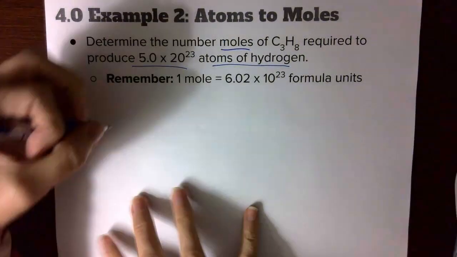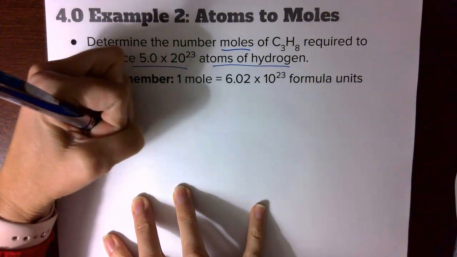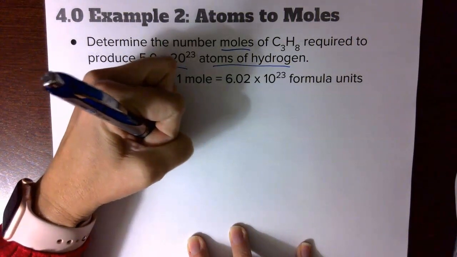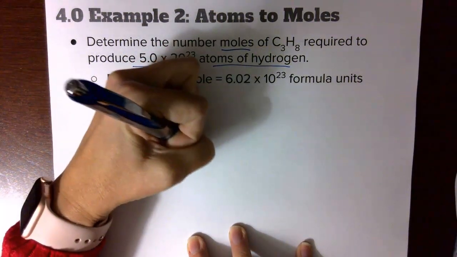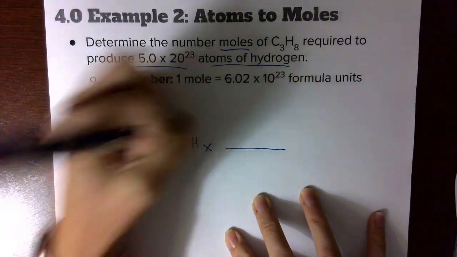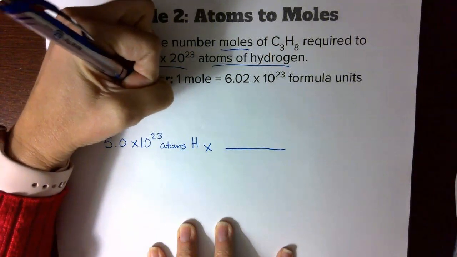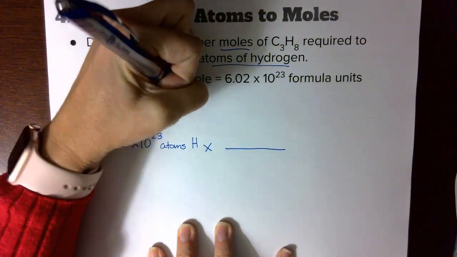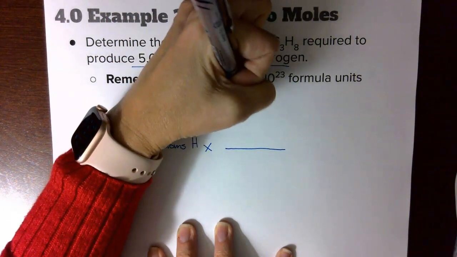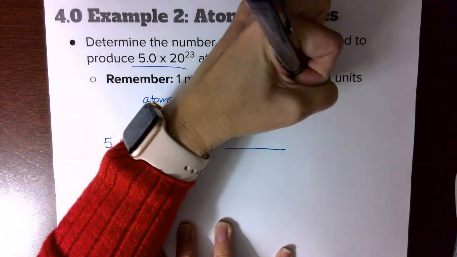I'm going to start by writing my starting value, 5.0 times 10 to the 23rd atoms of hydrogen, which is H. So I'm going to do my times and a line. And so we're going to be going backwards. We're going to start with atoms, and from atoms we want to go to formula units, and then finally we're going to go to moles.